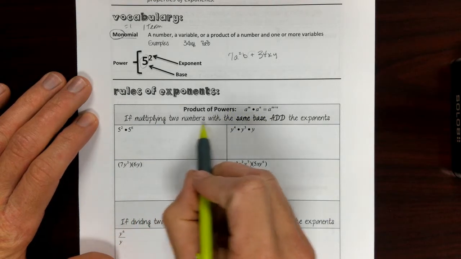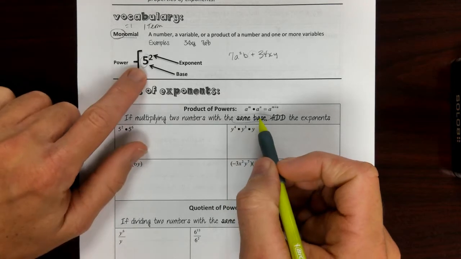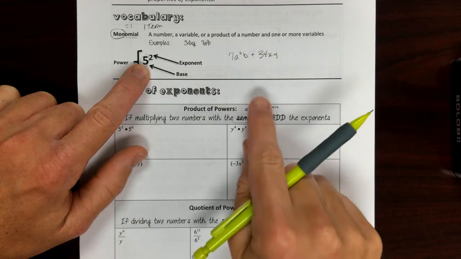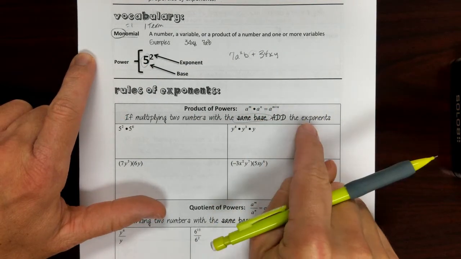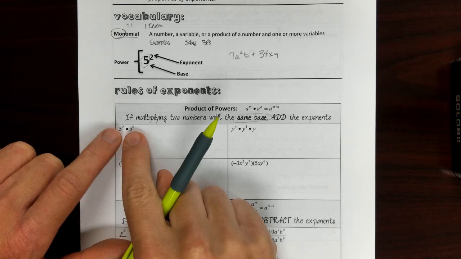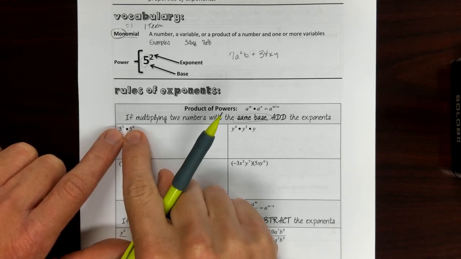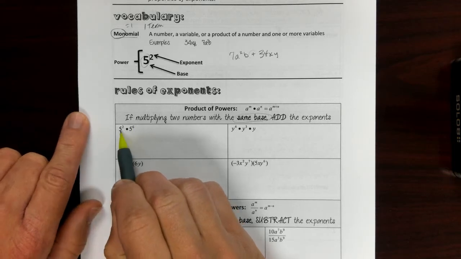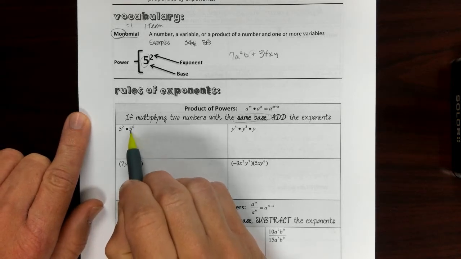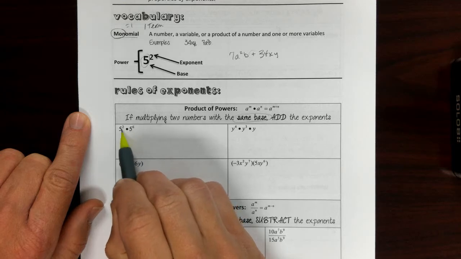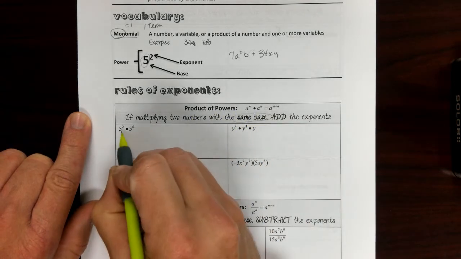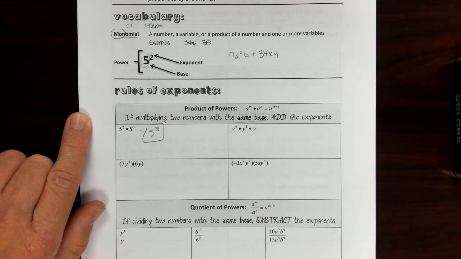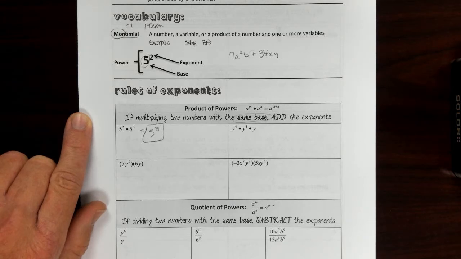Now notice that if we are multiplying two numbers with the same base, and again the base is the number, not the exponent, excuse me. If they have the same base, then we can add the exponents. So in this first example, my base is 5. This is 5 squared and then 5 raised to the 6. This is 5 times itself twice. This is 5 times itself 6 times. So if they have the same base, we just add the exponents. Well, 2 plus 6 is 8. So my answer is 5 raised to the 8th power.